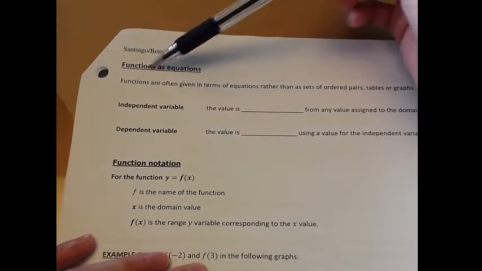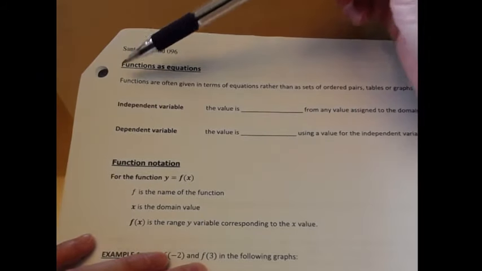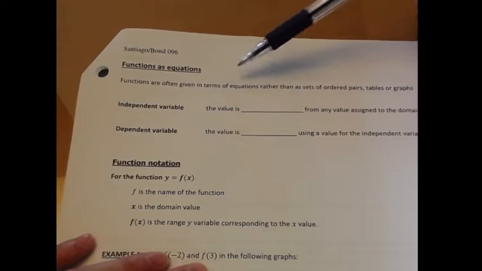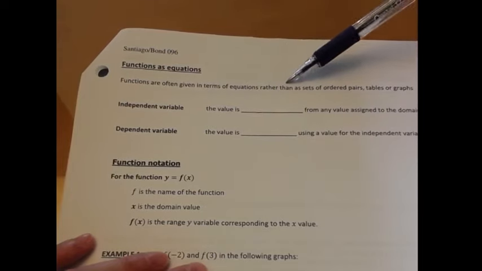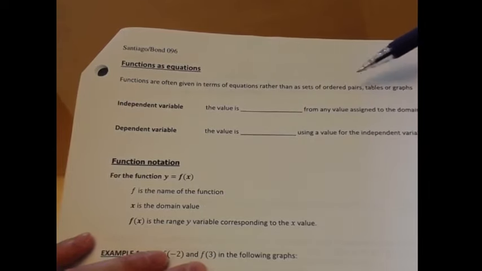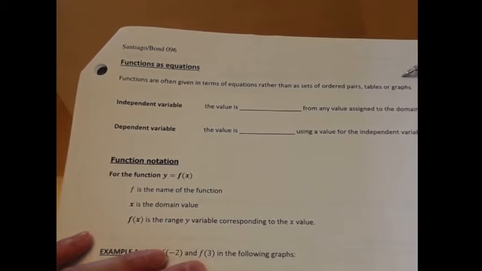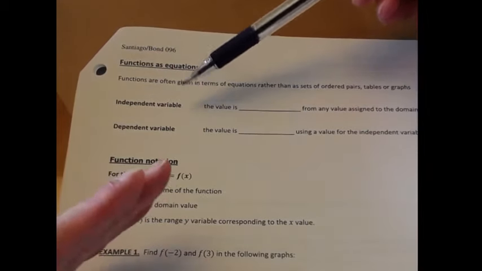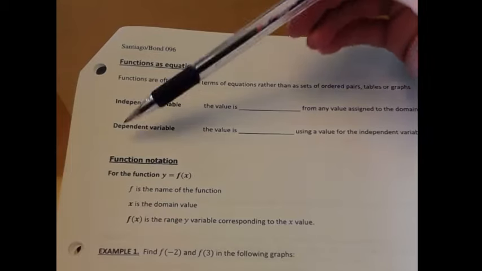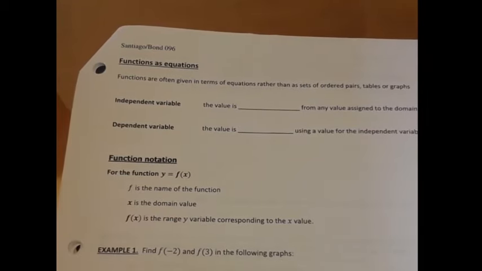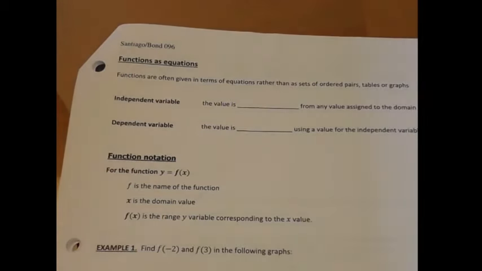Okay, so functions as equations. Functions are often given in terms of equations rather than as sets of ordered pairs, tables, or graphs. So the independent variable is something that we have to consider along with the dependent variable. What I want to do is flip back just to talk to you about input and output.